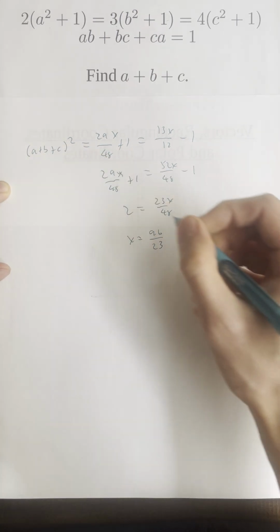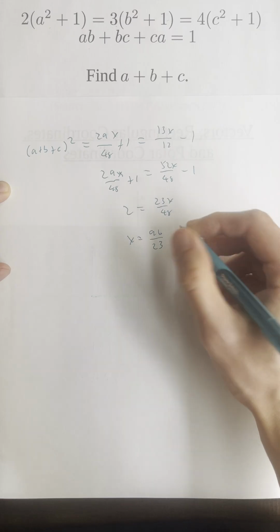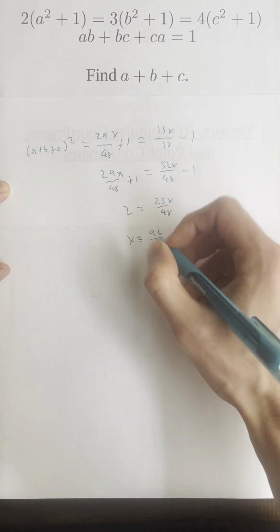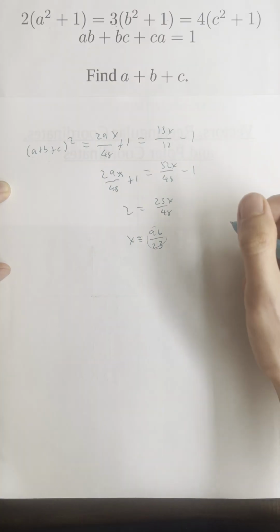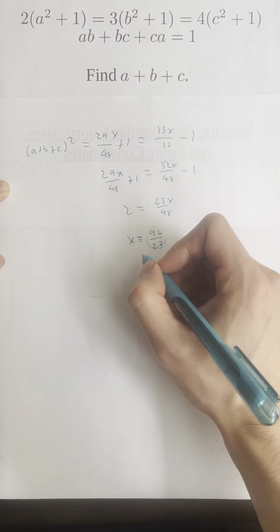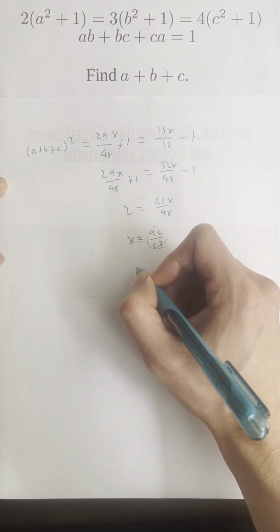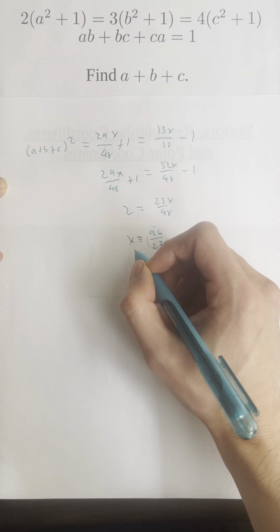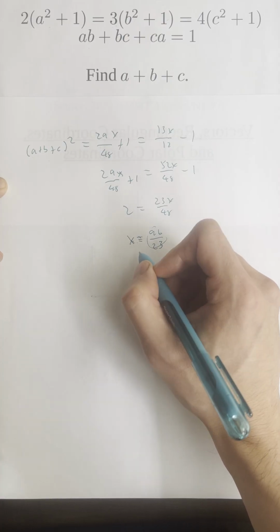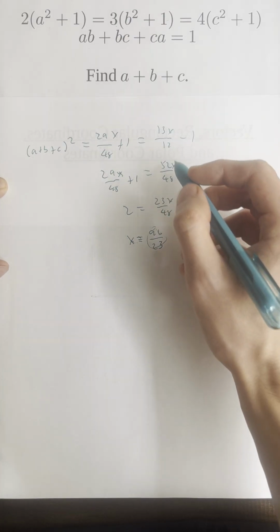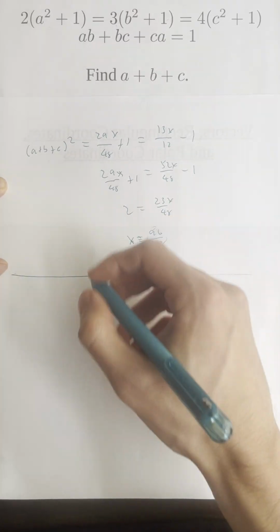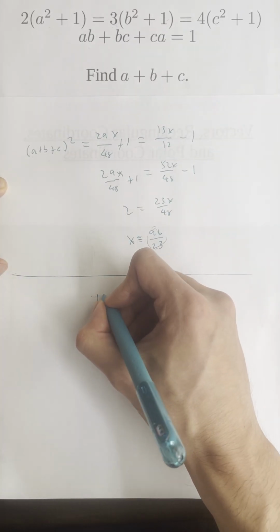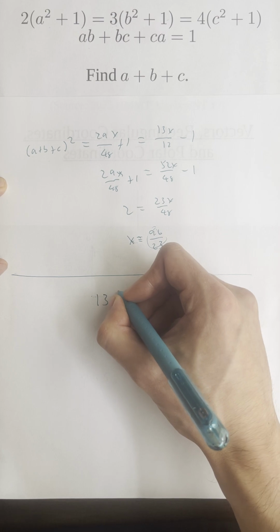But that's a plus b plus c squared. Sorry, this is x. So let's plug this back in to get a plus b plus c squared, and then just take the square root to get a plus b plus c.